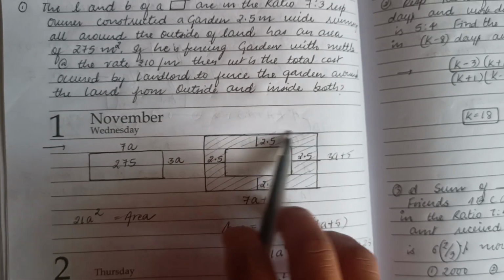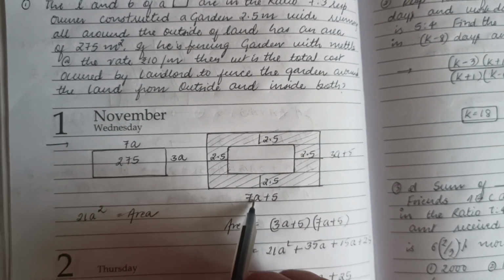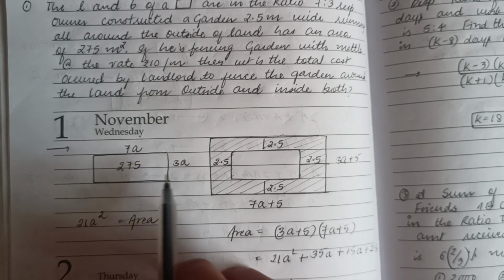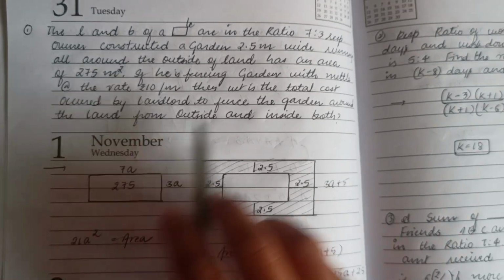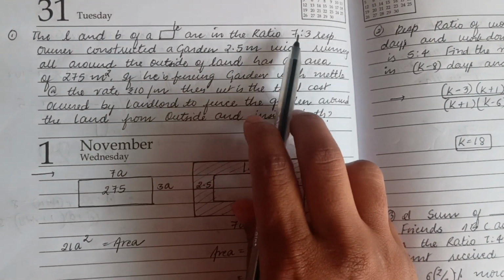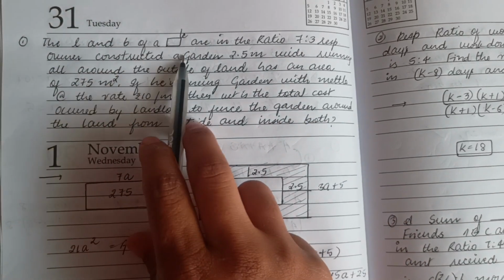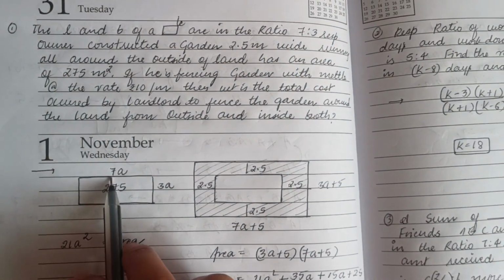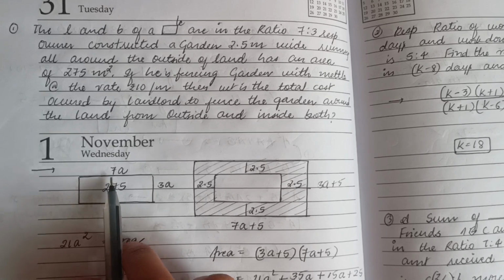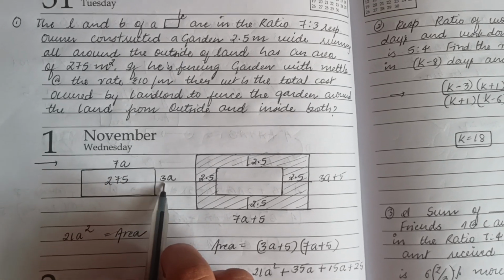So therefore this length will become 7a plus 5. Since they had given it as 7:3 respectively, the ratio of the length and breadth of the rectangle, here 7a will be the length and 3a will be the breadth, okay.